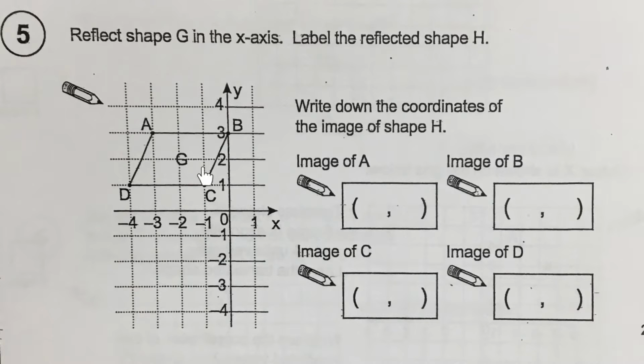Reflect shape G in the x-axis. Label the reflected shape H. So it is a reflection in the x-axis. So the x-axis is my mirror line. So once again, you do not need a mirror. Just pick any vertex of the shape. We'll start off with this one. This is 1 up, so we must go 1 down here. Let's pick this point here, D. It is 1 up, therefore we go 1 down. It comes over here.